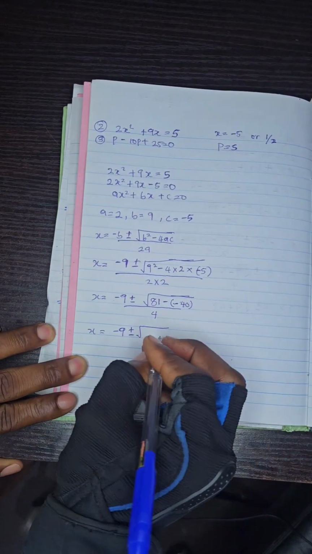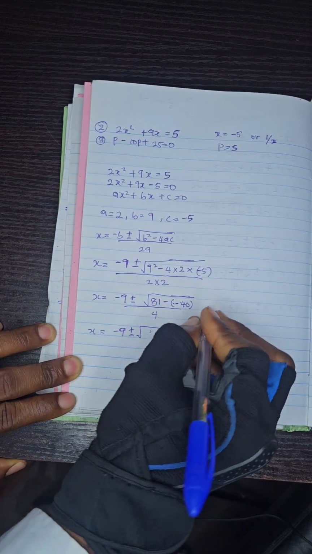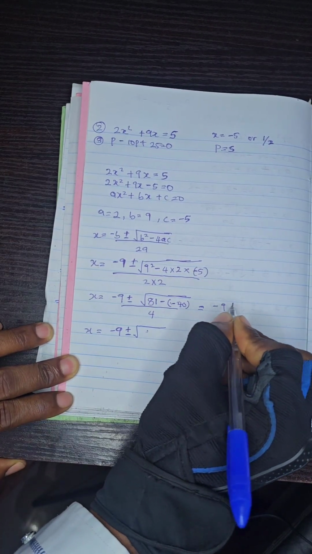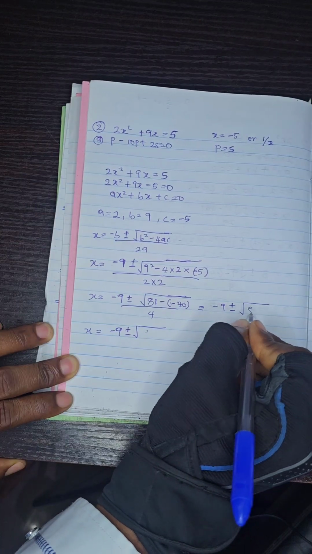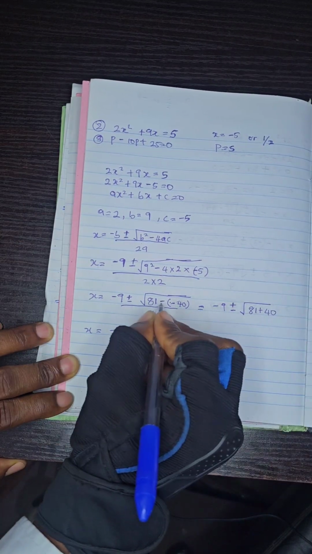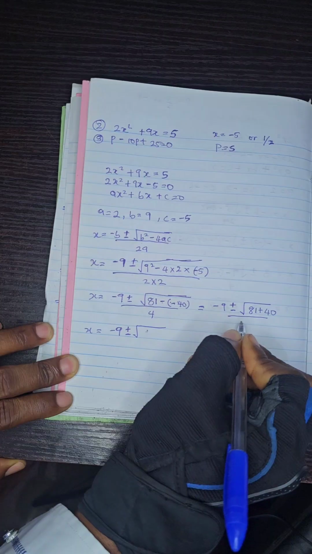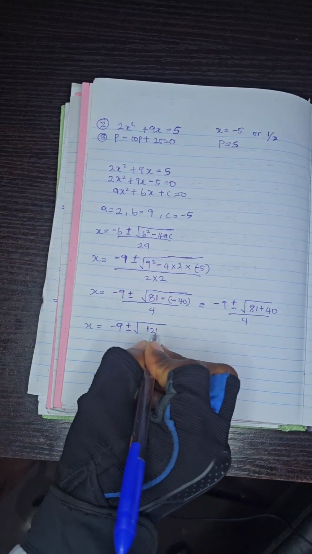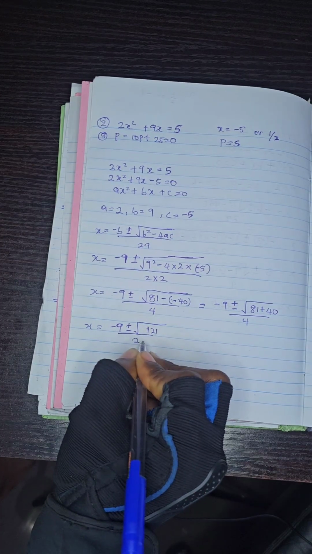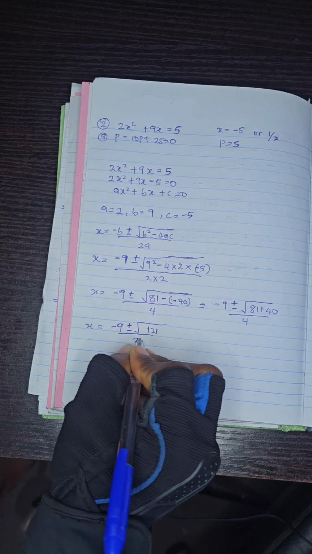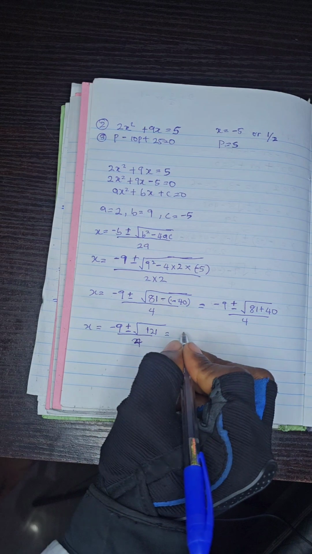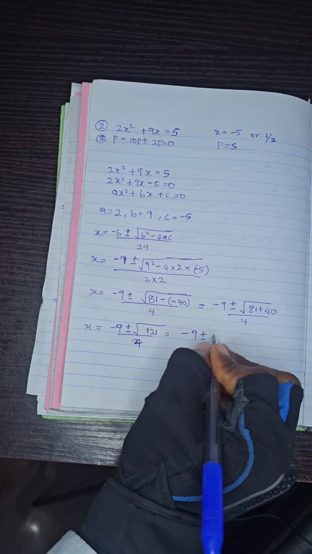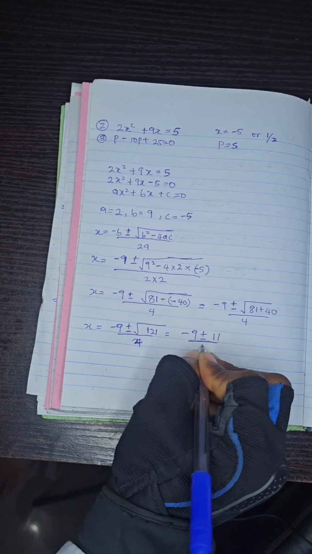Let me solve it here. This will give you minus 9 plus or minus the square root of 81 plus 40, since minus times minus is plus, all divided by 4. So 81 plus 40 gives you 121 all over 4, which is the same as minus 9 plus or minus the square root of 121, which is 11, all over 4.